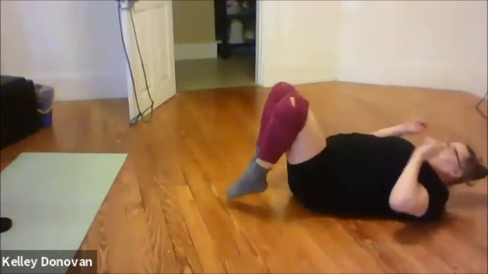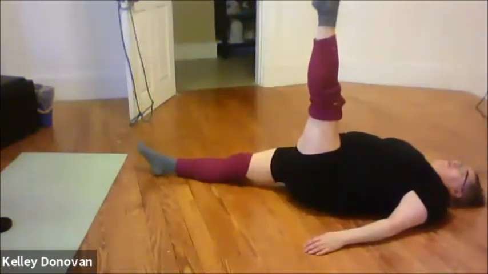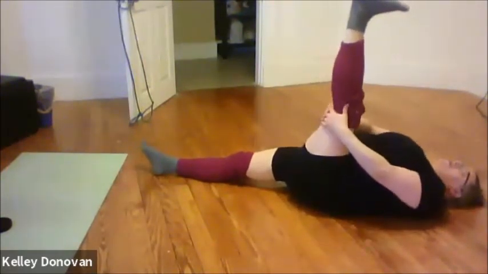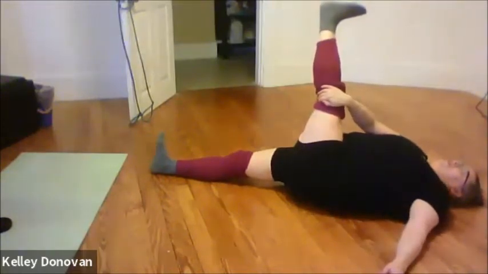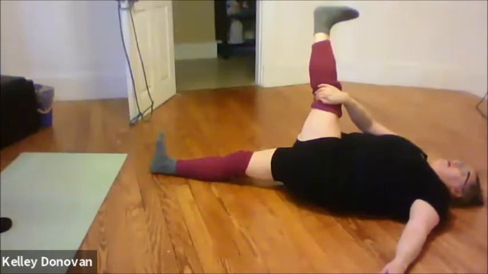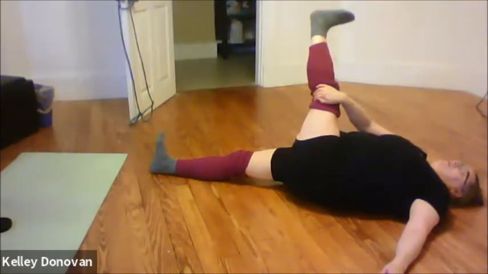Now we'll unravel the legs and straighten both legs this time, whichever leg you didn't do. In my case, I did the right, so now I'm going to lift up the left leg. And just stretch it out. I have both feet flexed, which means they're at a right angle to my leg. And I'm going to send it across, sending my left leg across toward my right side. And I'm going to open it out to the side.